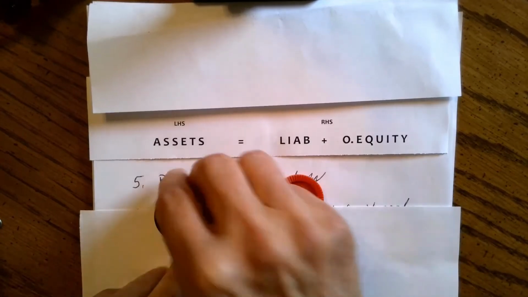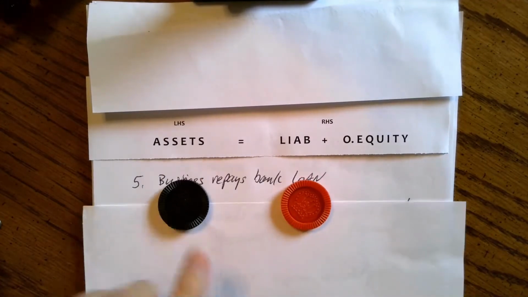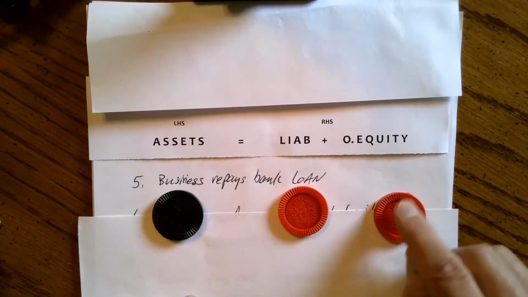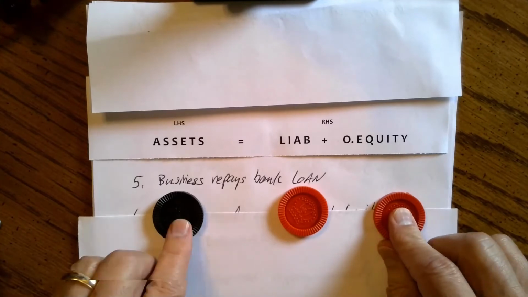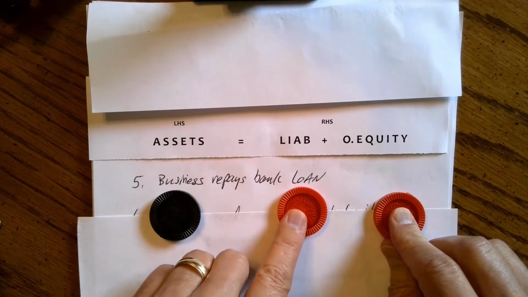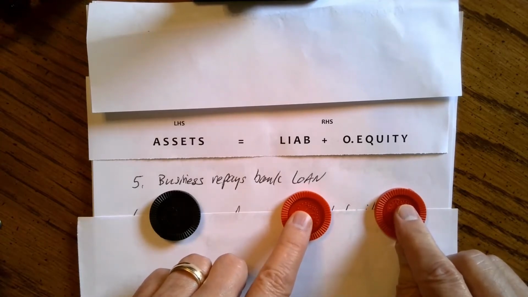There'll also be interest expense involved in this, by the way, which we recognize under equity as interest expense. Total payment is for the principal amount plus interest expense. Principal amount is reduced under liabilities, and owner's equity is reduced using the interest expense account.